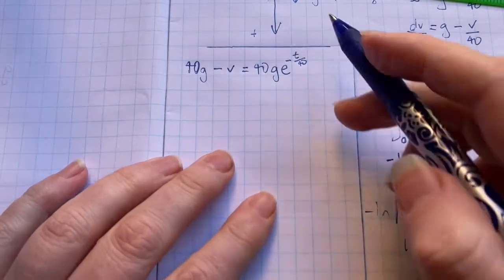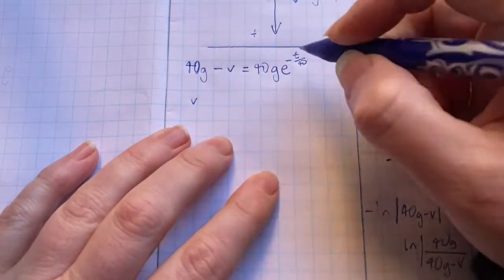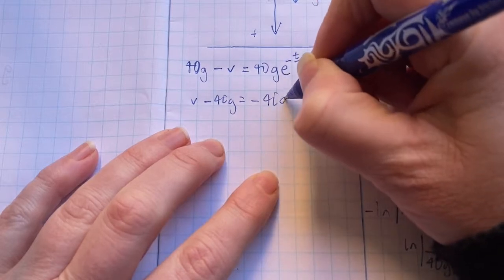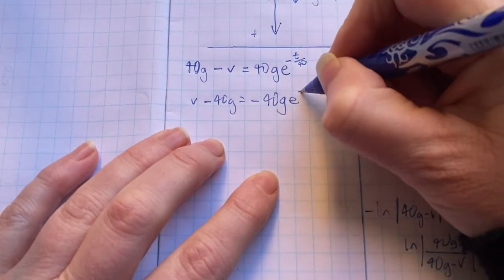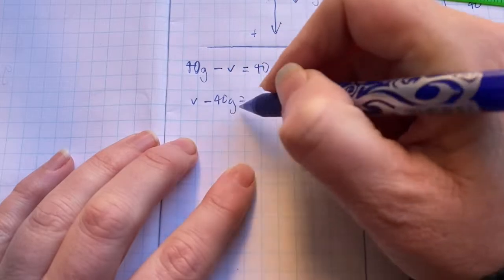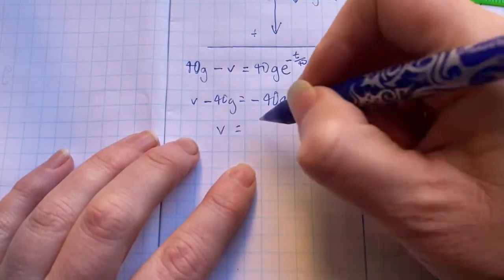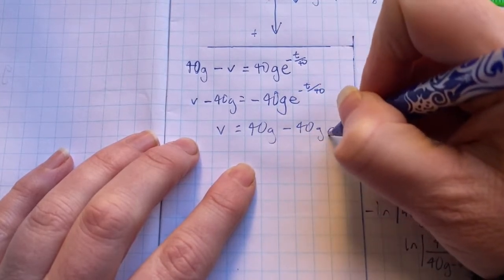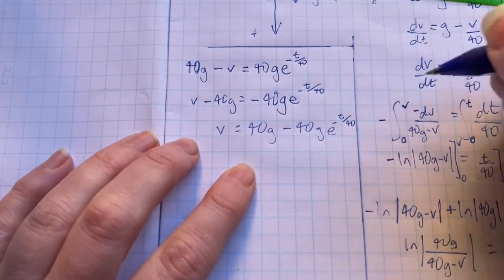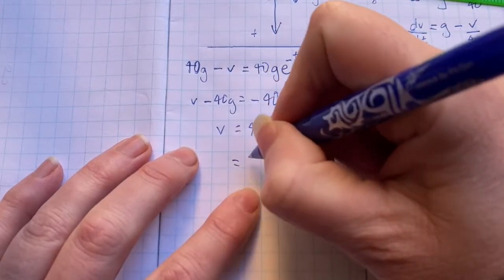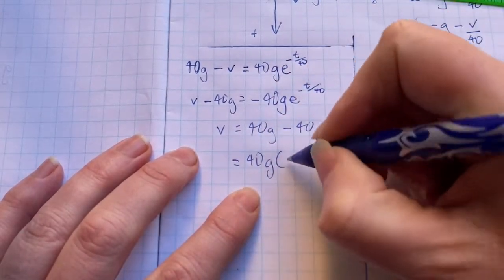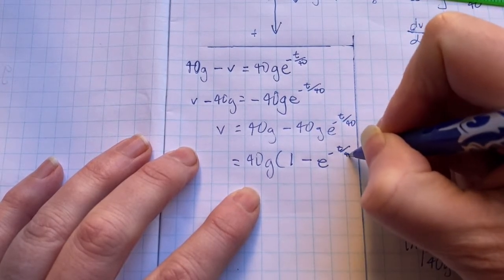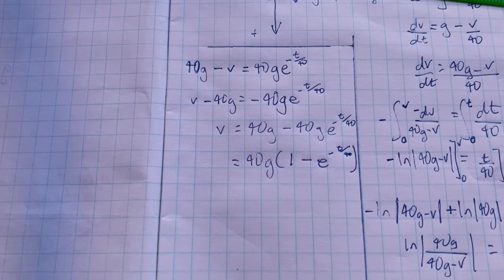Okay, I might take the negative of each side, so negative v is going to be v minus 40g equals negative 40g e to the negative t on 40, plus the 40g, so v equals 40g minus 40g e to the negative t on 40. I might just factorize that as well. So 40g times 1 minus e to the negative t on 40 is my solution.